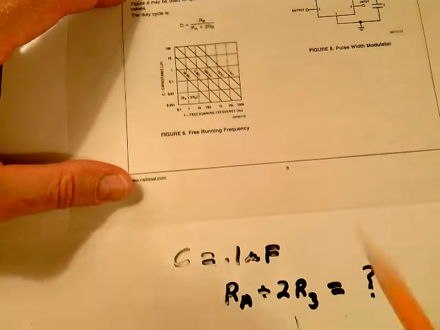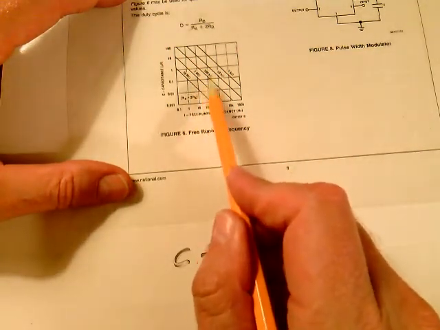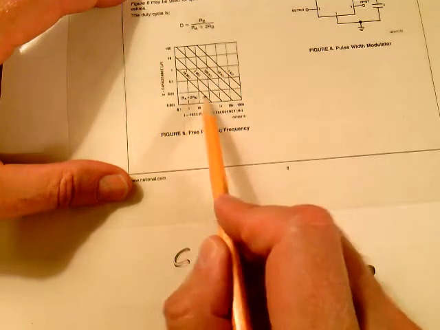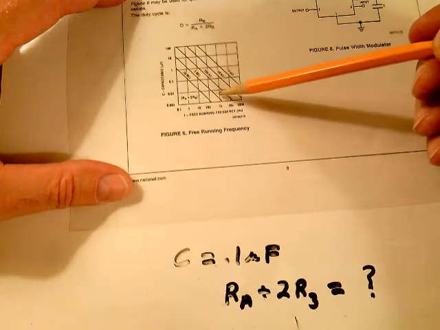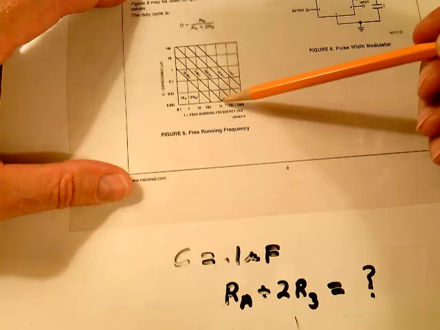Well, these parallel lines represent RA plus 2RB. We come across here until we get to 2 kilohertz. There's the 1 kilohertz line, so we come out a little wee bit.